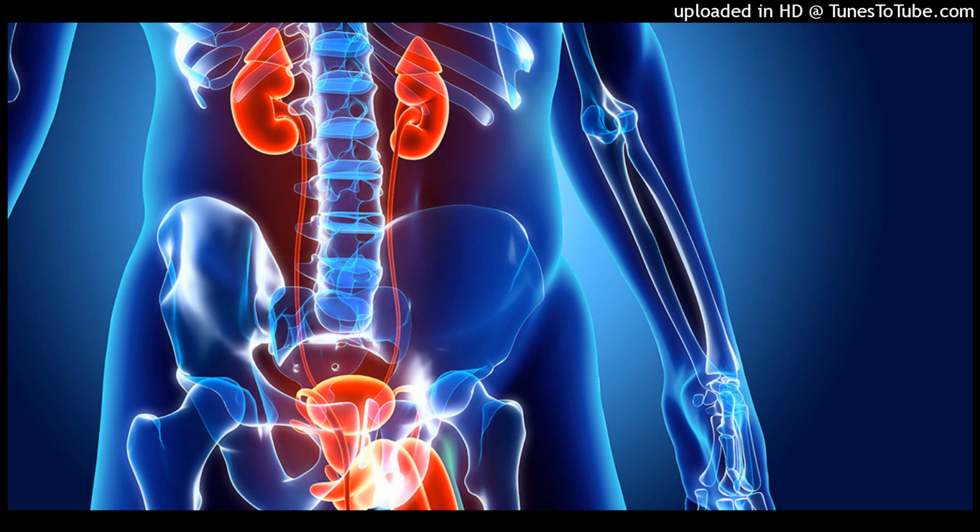The parenchyma is the actual tissue of the kidney. The outer layer of the parenchyma is the cortex, and the inner layer is the medulla. The medulla consists of a number of pyramids. The apices, tops of these pyramids, are called the papillae, through which urine passes to enter the calyces.